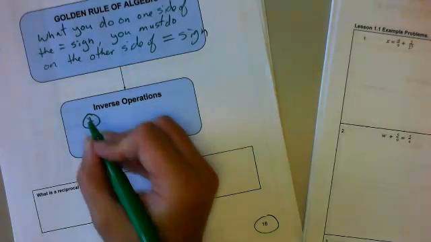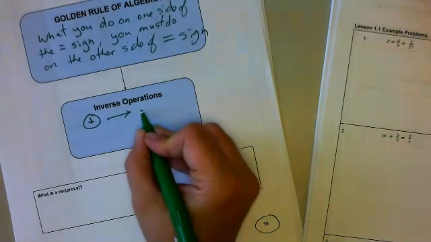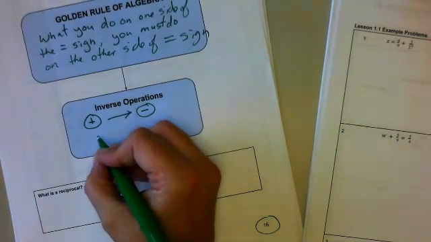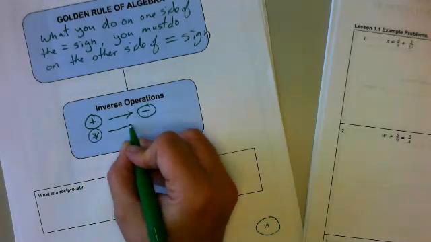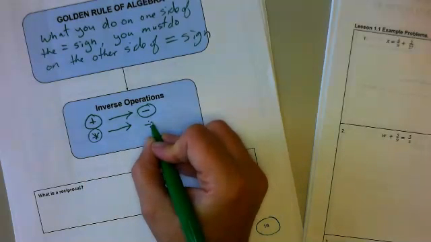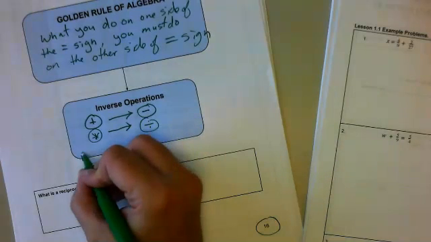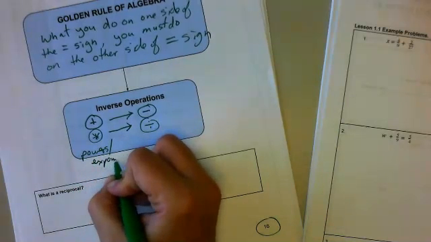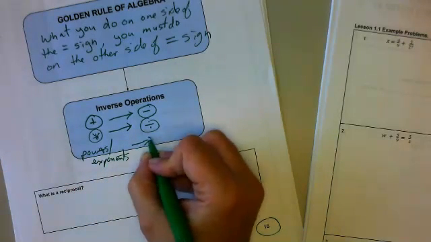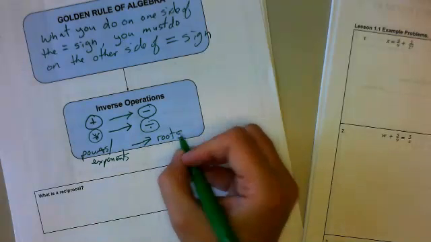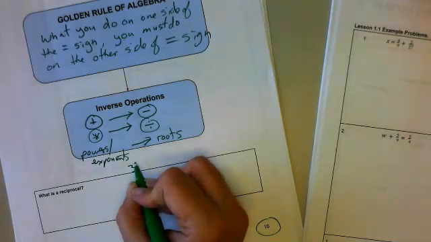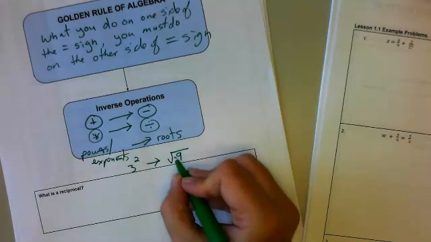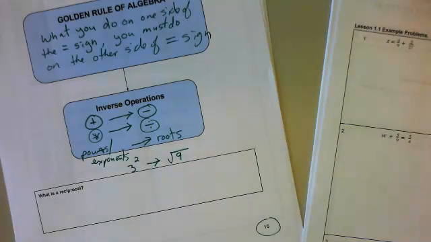And let's quickly do a review of our inverse operations. The inverse of addition, you should all know this, is subtraction, and vice versa. The inverse of multiplication is going to be division, okay? And the inverse of powers, or we can call them exponents, if you will, is going to be roots, okay? What I mean by that is if you have something like 3 squared, inverse would be the square root of 9, because the square root of 9 gets you back to 3, okay?